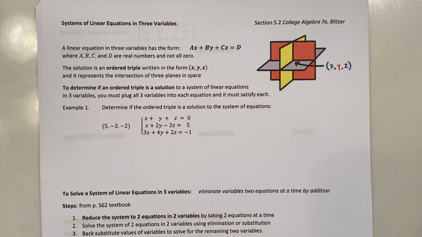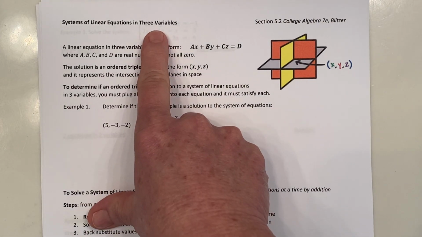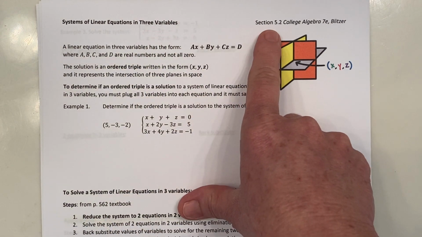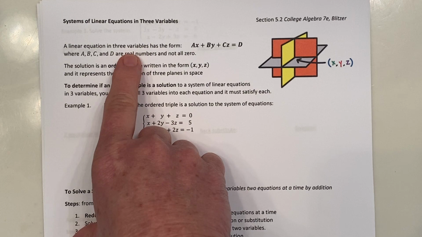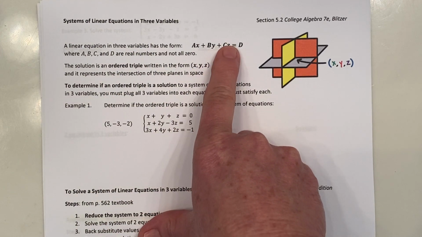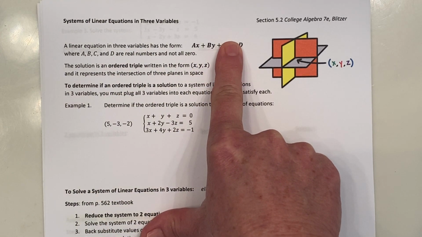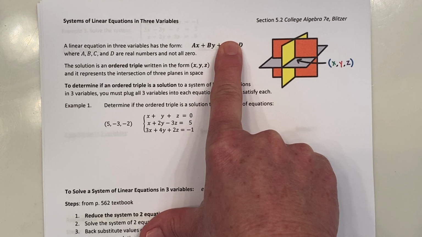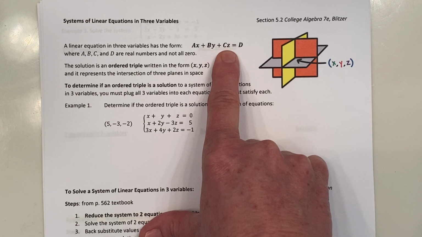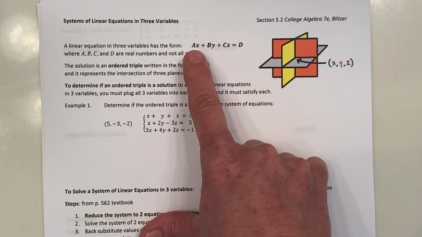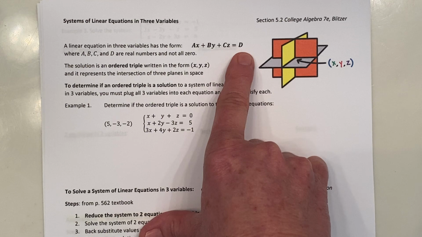In this lesson, we're going to solve a system of linear equations in 3 variables. This is section 5.2. So a linear equation in 3 variables has this form. We did previously have a system with 2 variables where we had just ax plus by equals c, but now notice that we have another term, a variable term, with z. So this is the new general form with 3 variables.